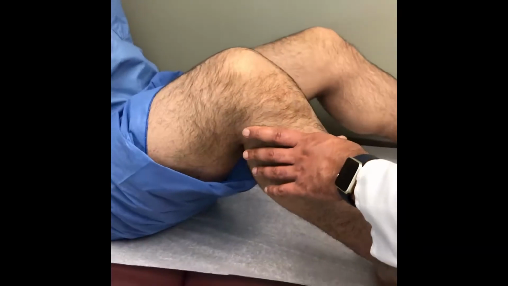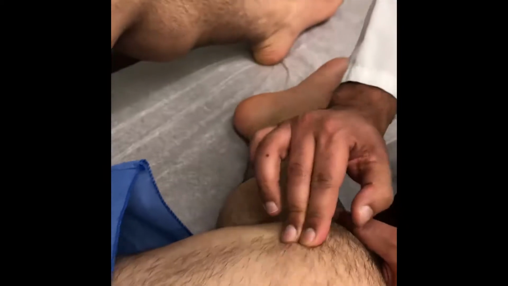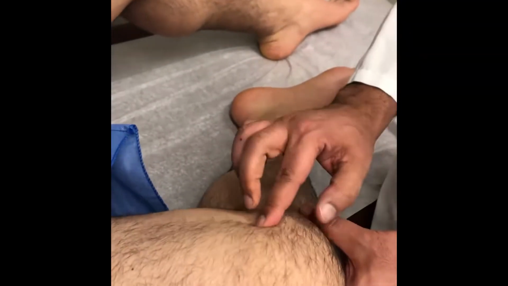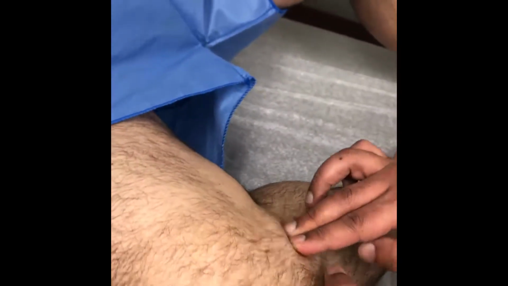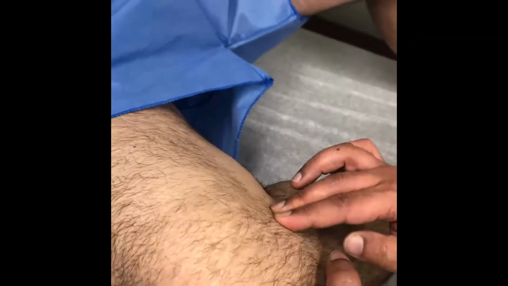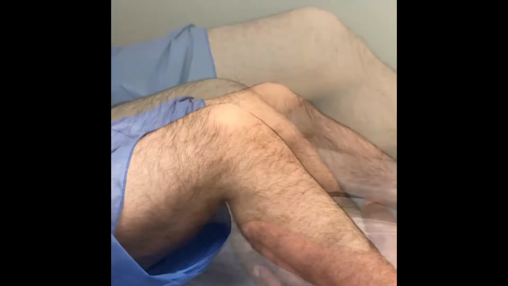The MCL is on the medial side of the knee. It's going to be a little bit more difficult to palpate as a discrete structure, but it's going to run between the medial distal femur and the tibia in this direction. These are both extra-articular ligaments. Let's pause there.